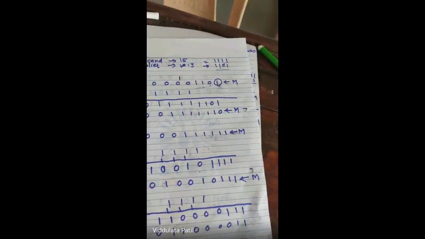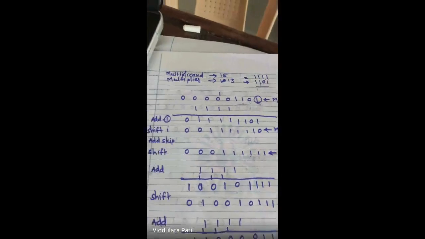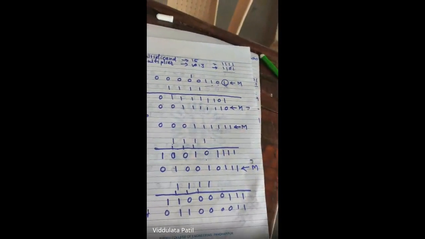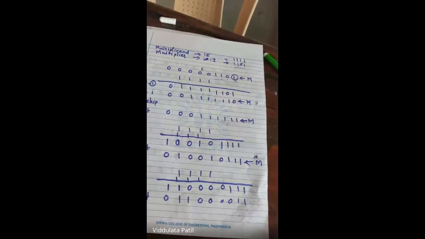So you can do this practice also by considering different numbers. Just and verify this whether your result is at actual or not.